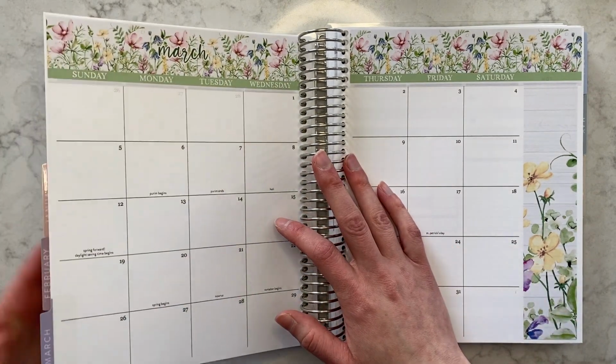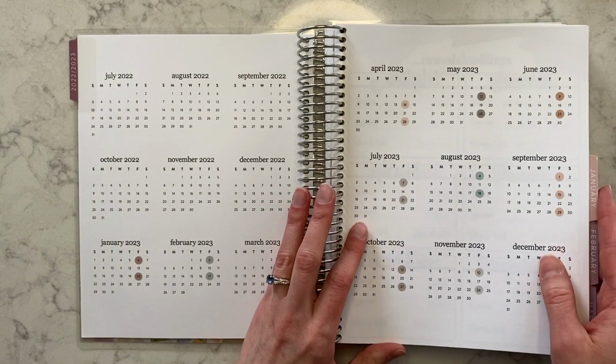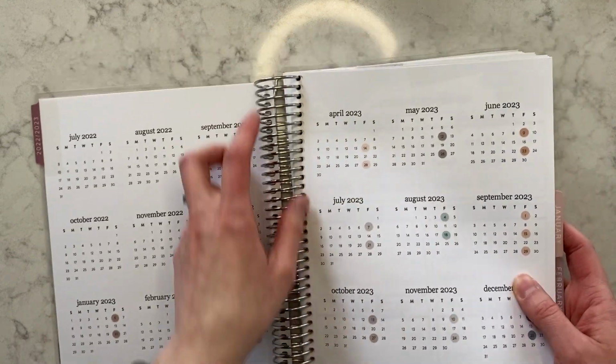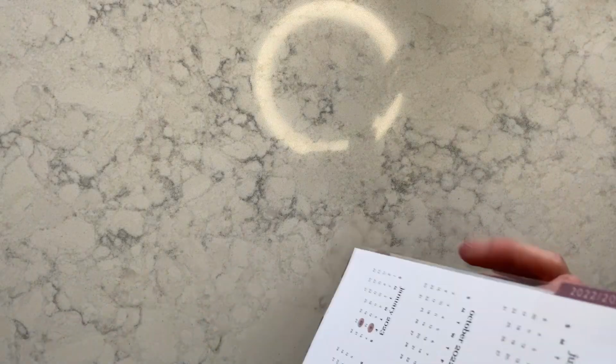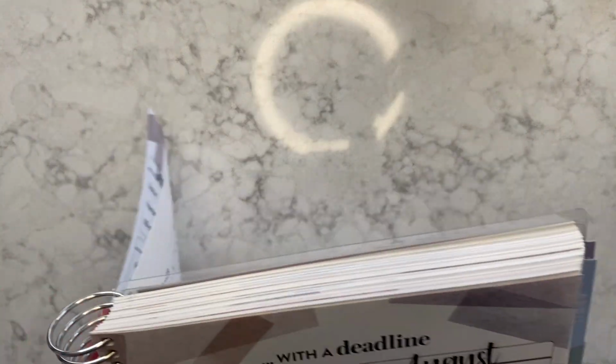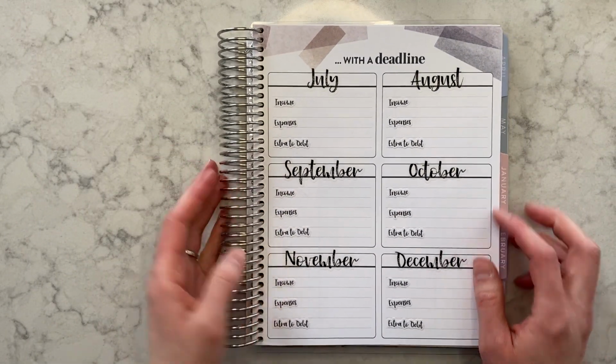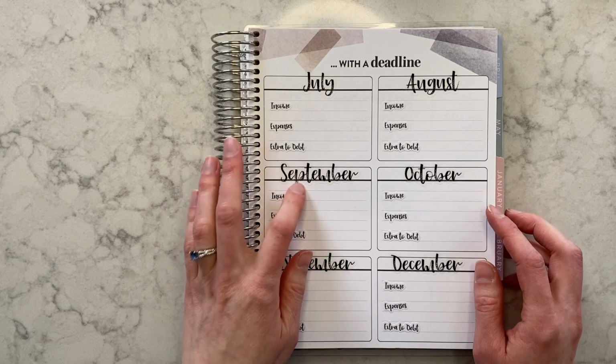So I'm going to go back to the beginning of this planner, and this is where our paydays are. I'll show you guys, I think it's the next page. If you go to this page, I wasn't sure what I was going to be doing with these two pages in the front of the planner.